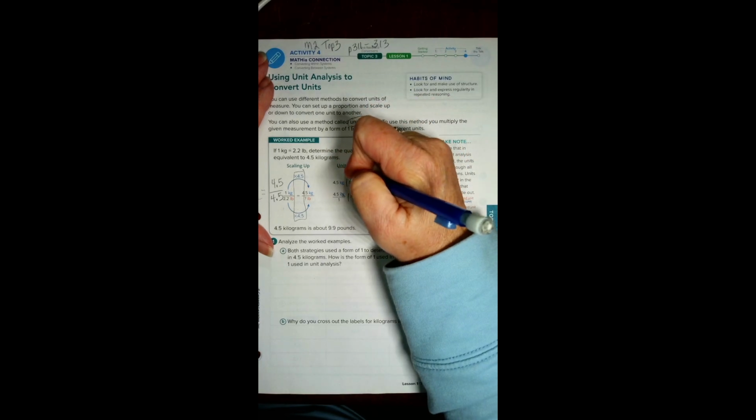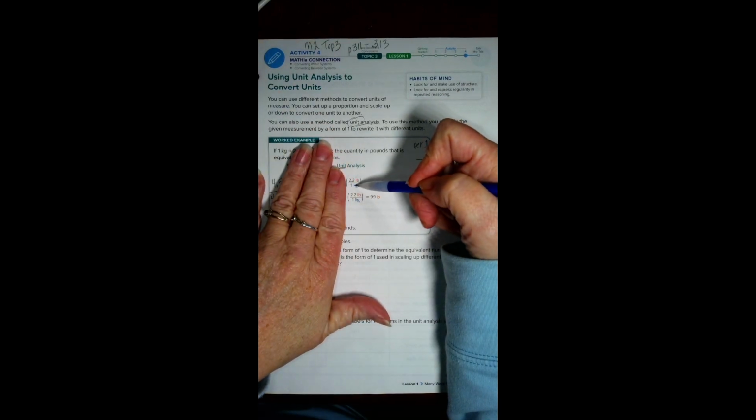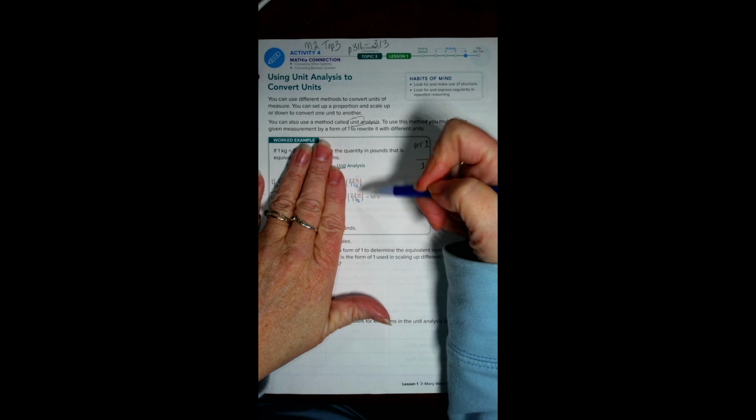You can also use a method called unit analysis. To use this method, you multiply the given measurement by a form of 1 to rewrite it with different units. So a unit, when we do a unit rate, we are doing a per 1, or a fraction bar, we say the word per and 1. We've talked about that when writing ratios. Per 1 is a unit rate. So in this unit analysis, in the fractional part, we're going to put whatever the 1 value is in our denominator.